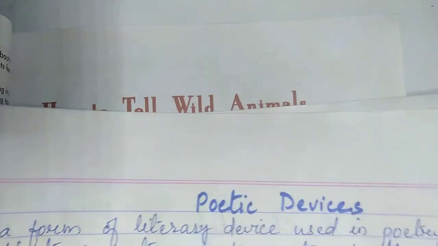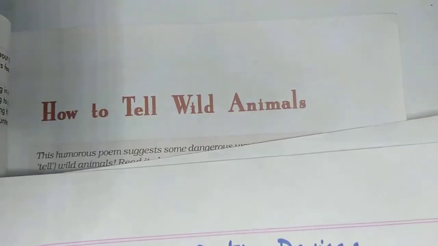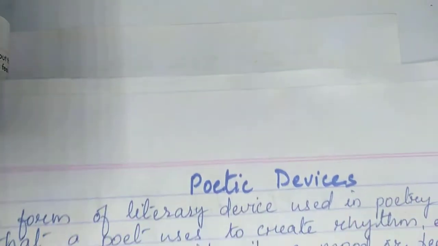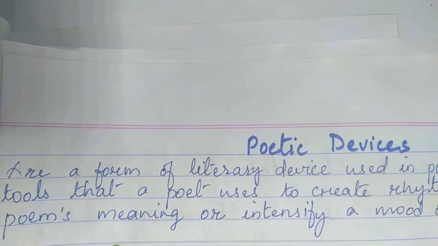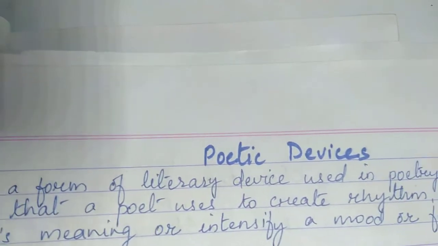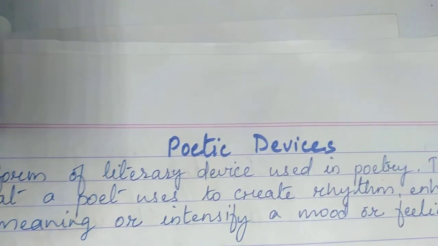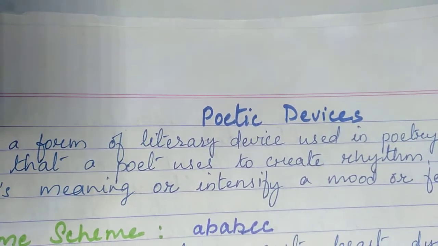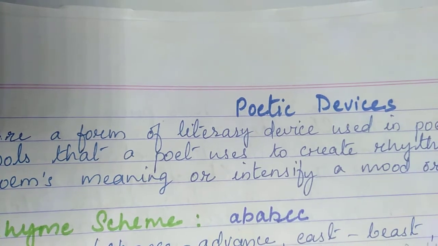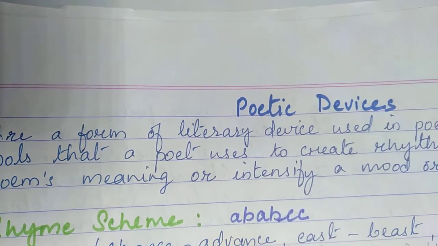So we'll be doing the poetic devices of this poem, How to Tell Wild Animals. First of all, what is a poetic device? It is a form of literary device used in poetry. There are tools that a poet uses to create rhythm, enhance a poem's meaning, or intensify a mood or feeling.